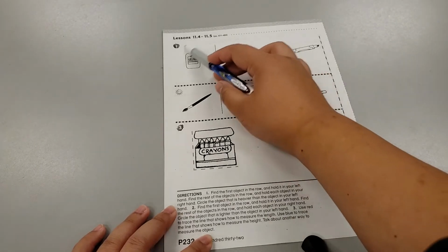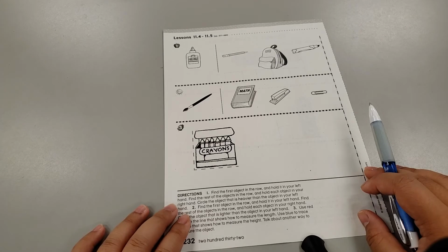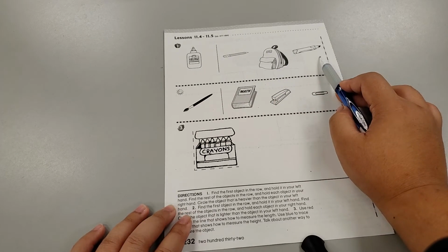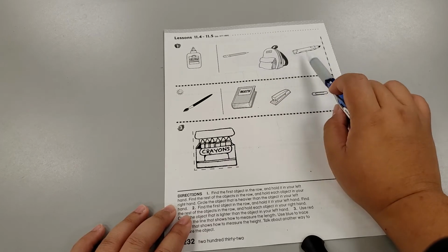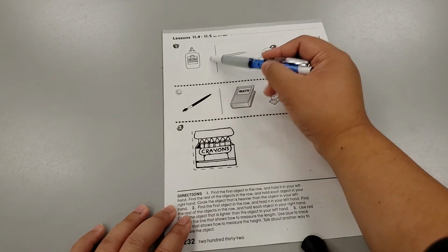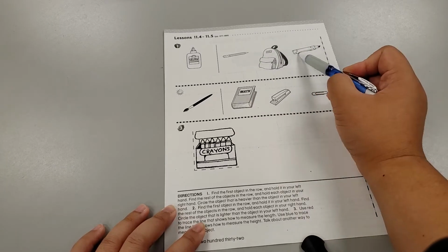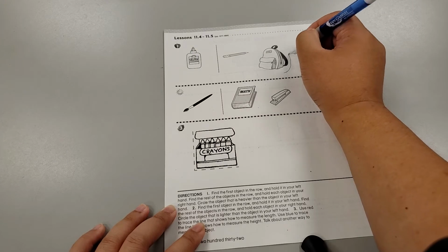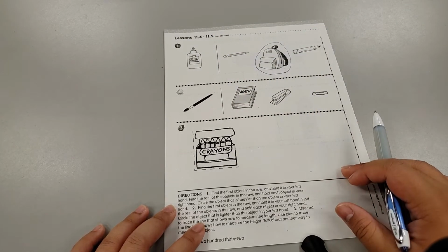We have a glue bottle here at the beginning of the row on the next page. These objects here, we need to circle the object that is heavier. Circle the object that is heavier than a glue bottle. Now, if this glue bottle was filled with glue, I don't think a pencil would be very heavy. I don't think a marker missing a cap would be heavy. This backpack would be a lot heavier than the glue bottle.